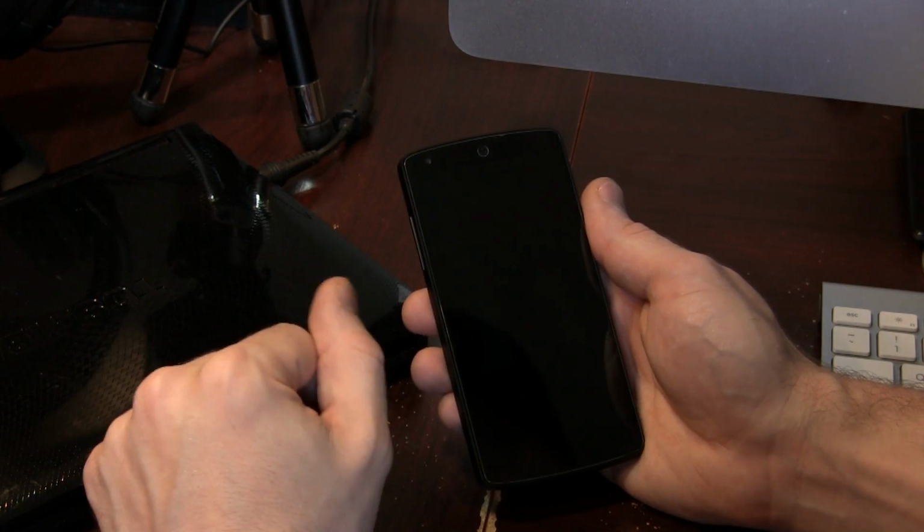From that point on, what you need to do is boot your device off, and then we're going to boot into recovery, and we're going to show you how to do that right now. So your device is off, and hopefully you already have a custom recovery installed, more specifically TWRP, because that's the recovery I'm going to be demonstrating with today.